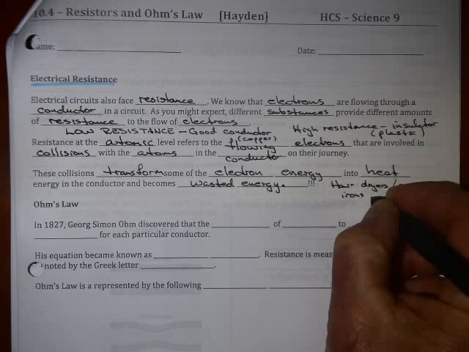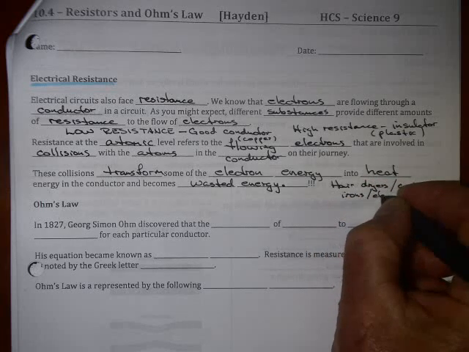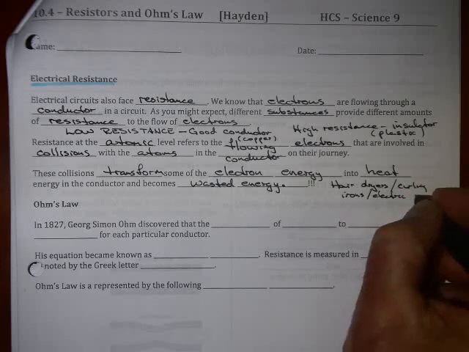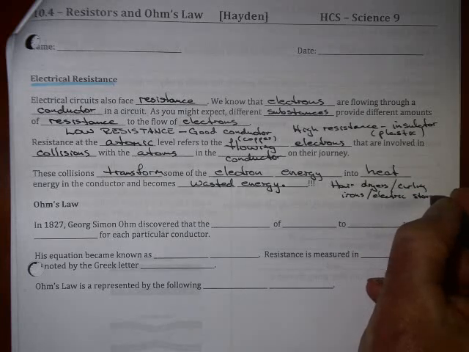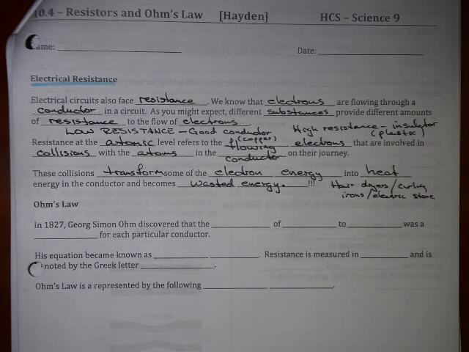I know we have an electric stove. So anything that produces heat is actually designed to have high resistance at a certain point in the appliance. So let's look at a curling iron.